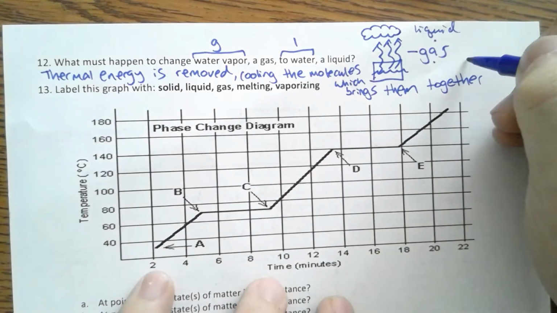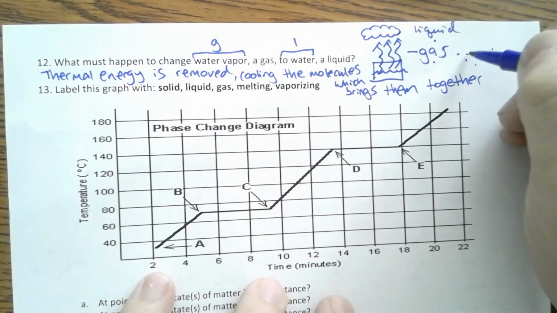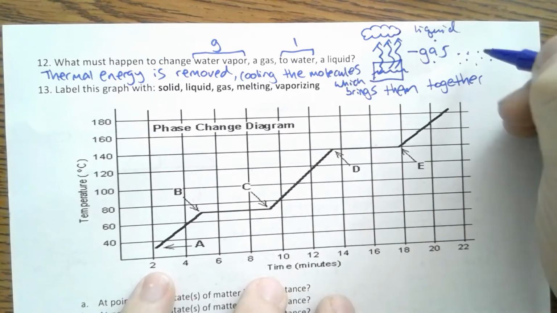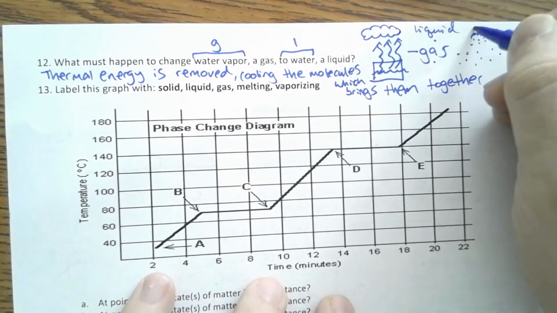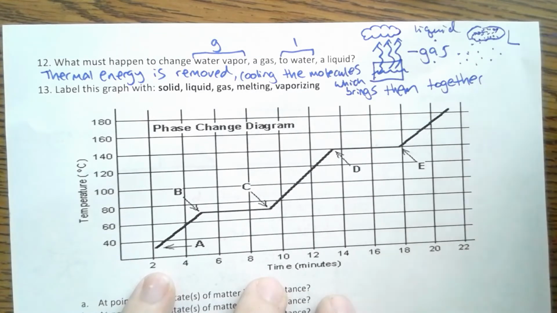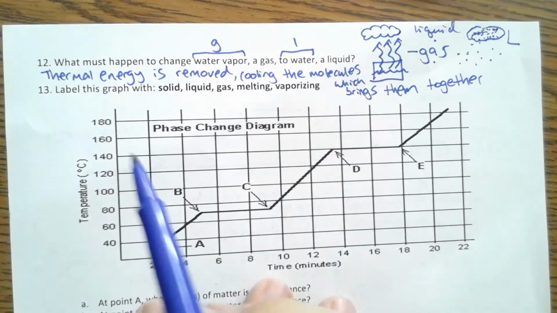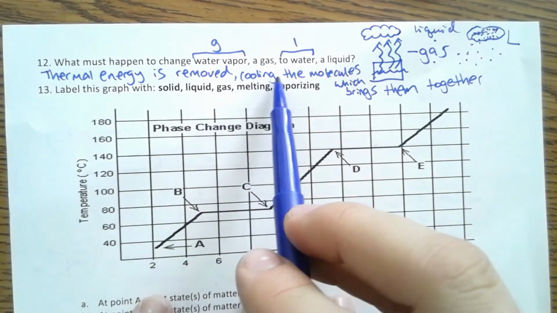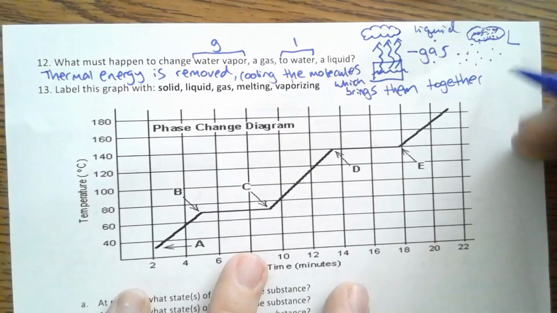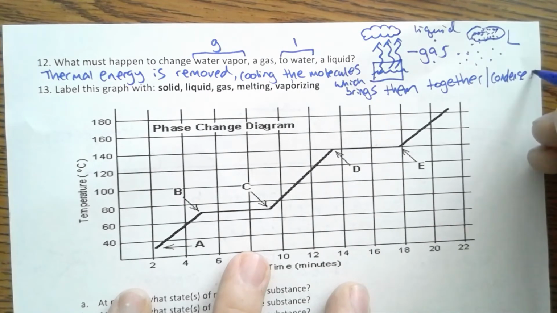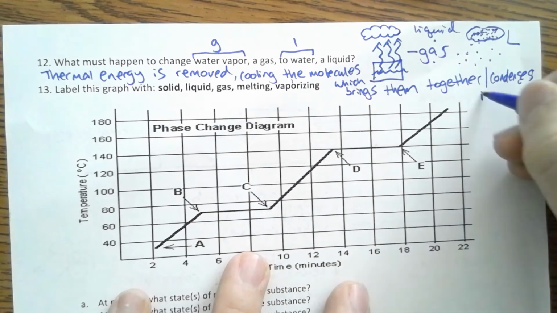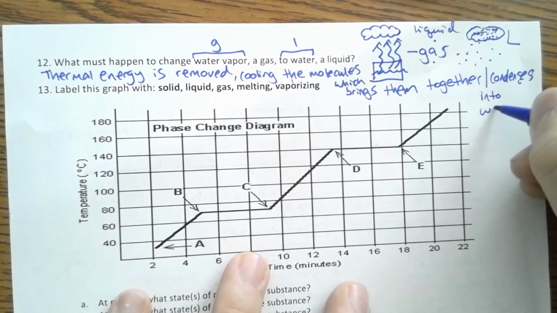So when these gas bubbles get colder, they're going to come more together, they're going to condense, and they're eventually going to make a liquid. So thermal energy is removed, cooling the molecules, which brings them together, condenses. Condenses into water, which is a liquid.